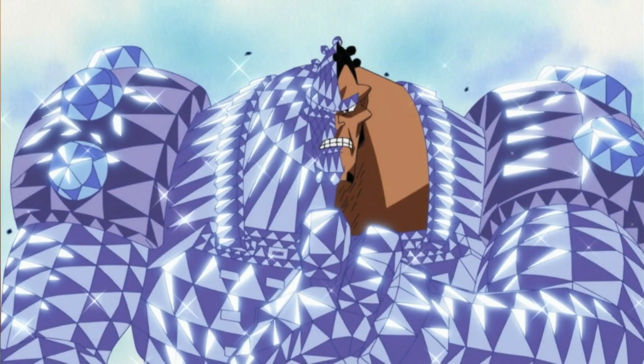Very similar to what Jozu does, a former commander of the Whitebeard pirates. He can form diamonds because he has the glitter fruit. He can form diamonds all over his body. So it would be similar to that, probably not as great an effect as he has, but still similar to that idea.